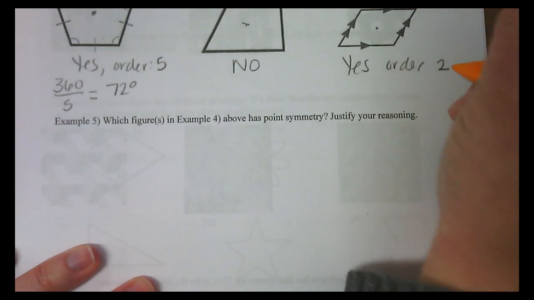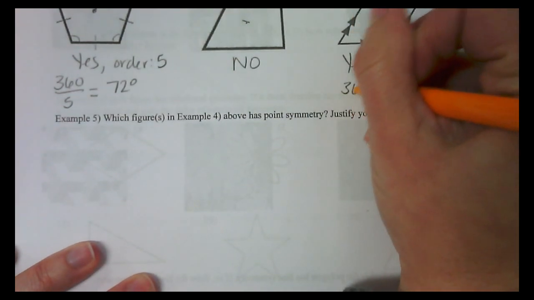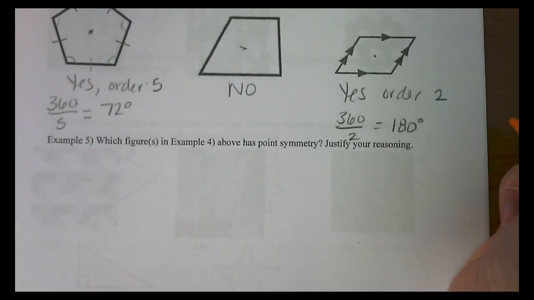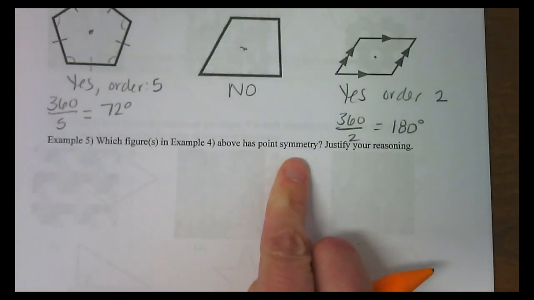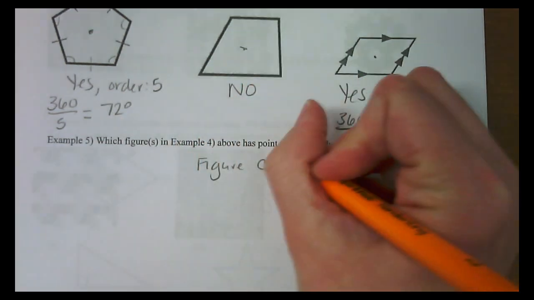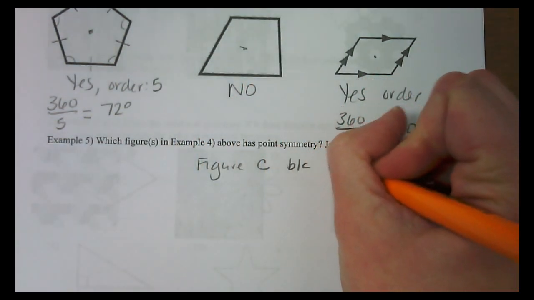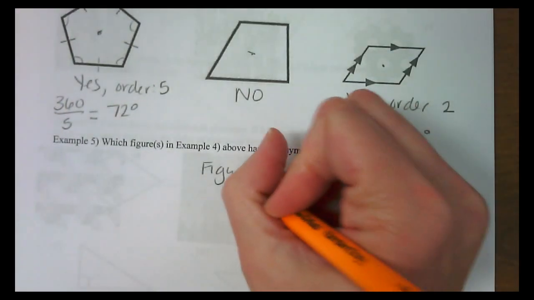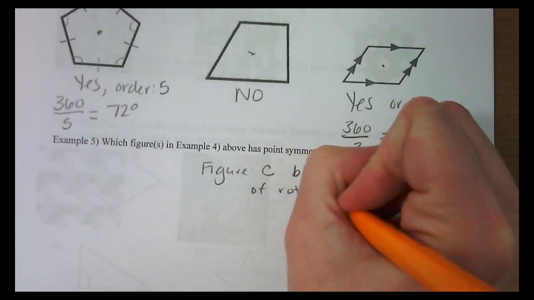The order is going to be 2. So 360 divided by 2 is 180. Okay. All right, and then which one has point symmetry? Point symmetry would be figure C, and that's because it was a 180 degree angle of rotation.